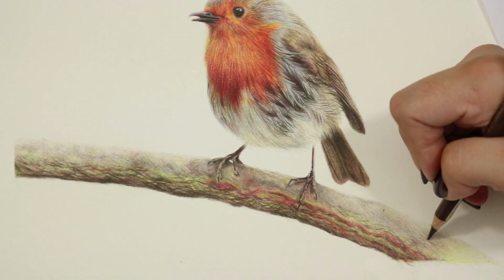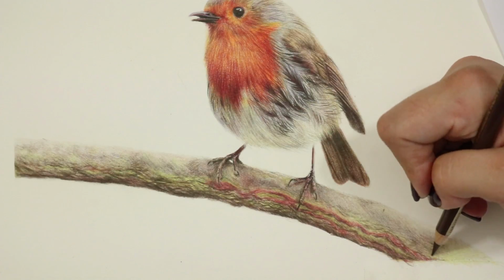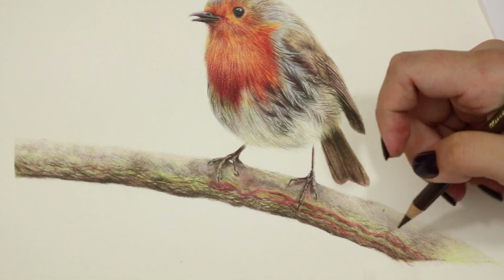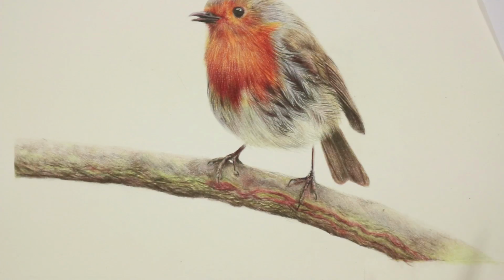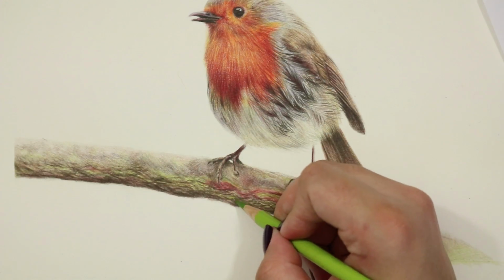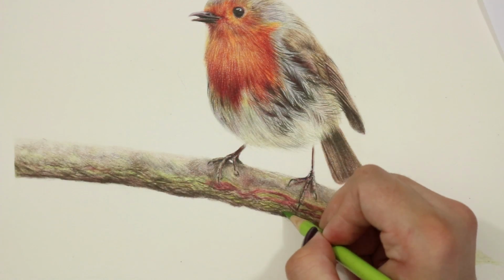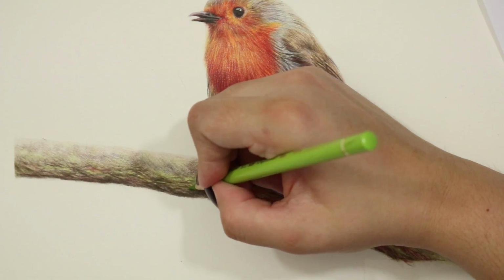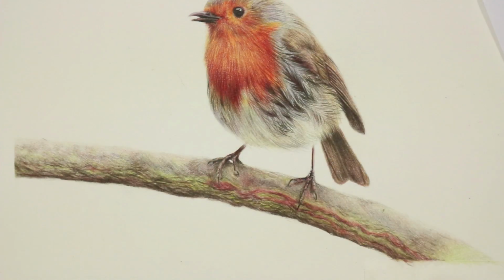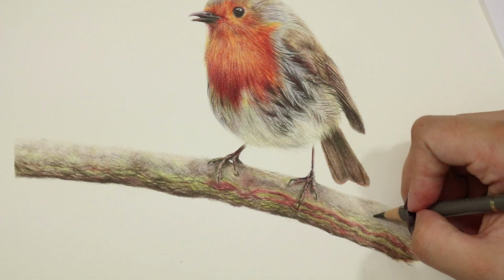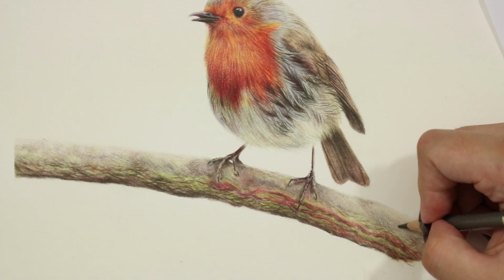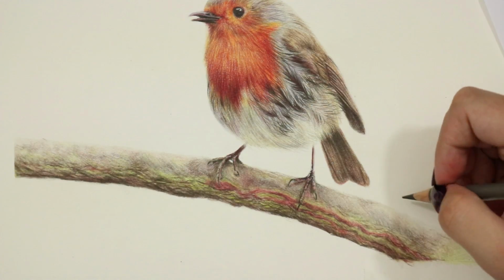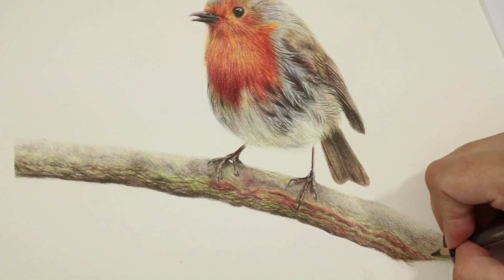Build in a little bit of the shadows here. I'm just going to smooth in some of these greener areas just by burnishing a little bit with the May green through here. So just going to use some circular motions to build up the grey texture through the bottom section of the branch here.